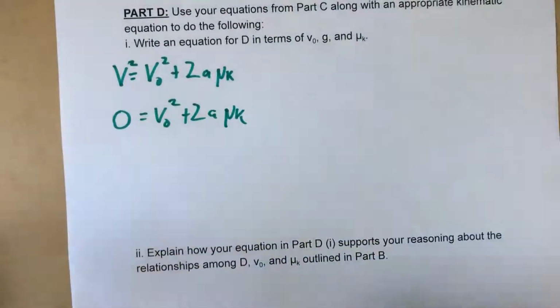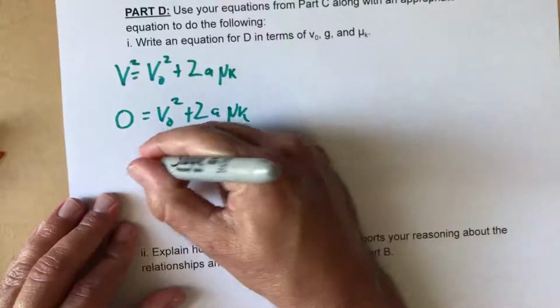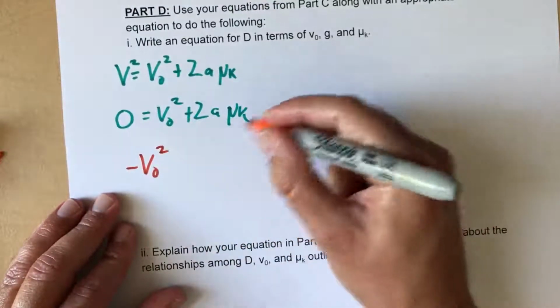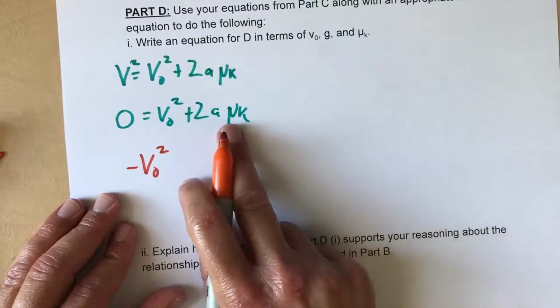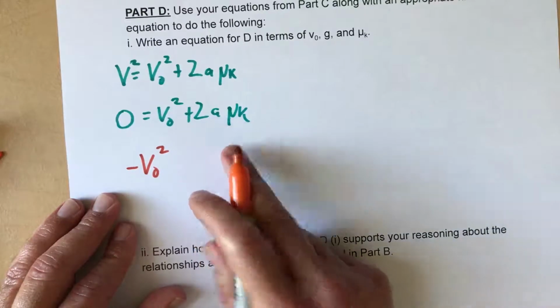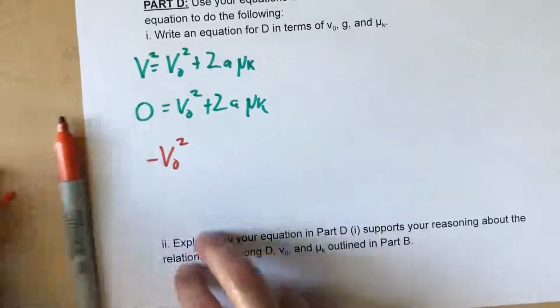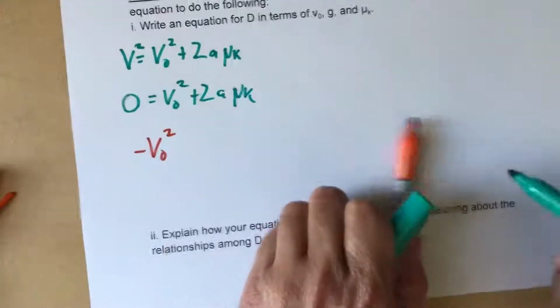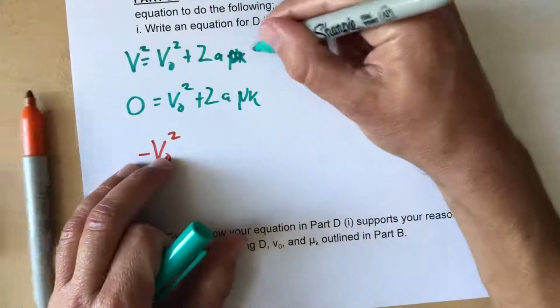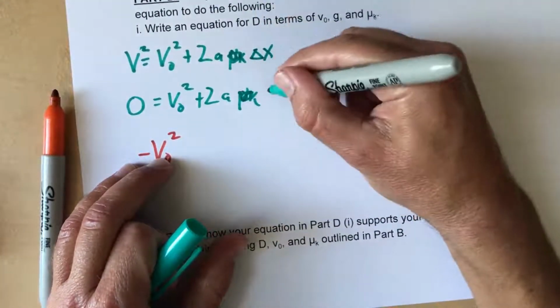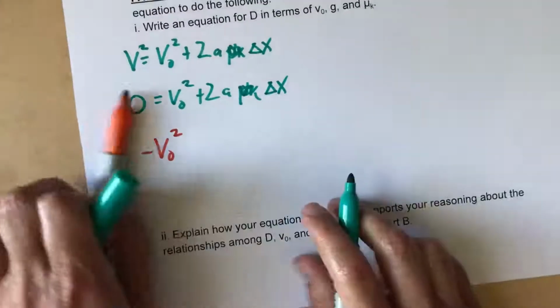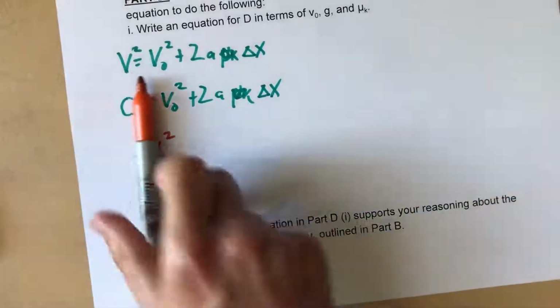Like that. So then I will subtract this v0 squared to the other side. So negative v0 squared. I'm going to go ahead and divide by, whoops, sorry. What am I doing here? I made a mistake. I don't know why I wrote mu sub k. This is delta x. This is delta x. And so that is effectively our d there.